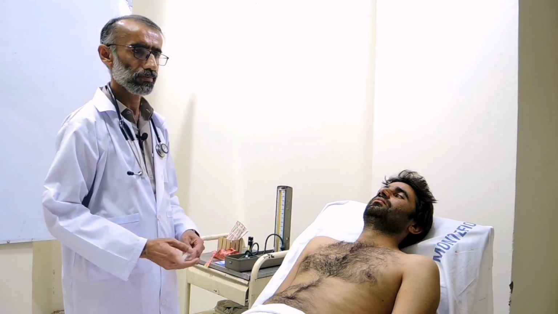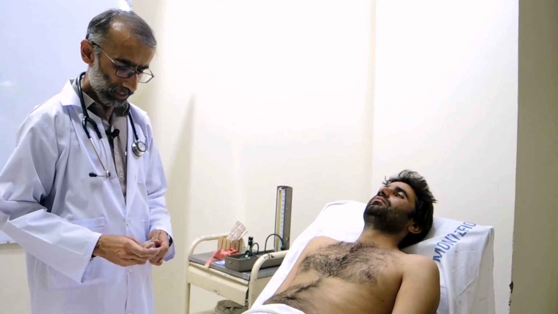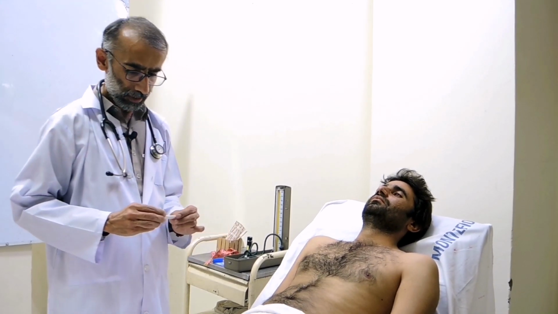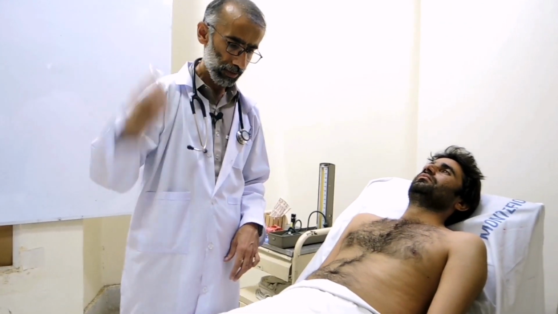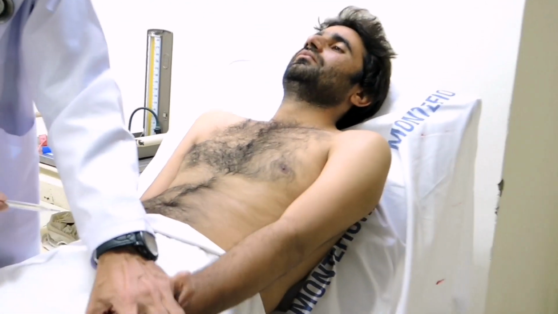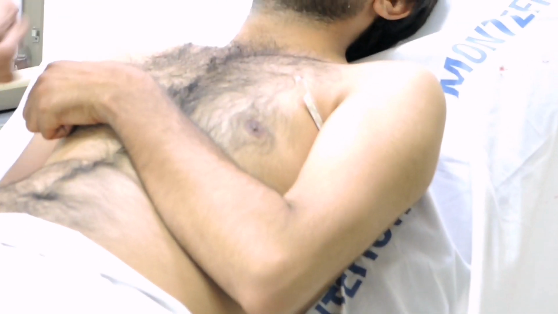Now check the axillary temperature. Shake the glass thermometer below 96 Fahrenheit and insert it in the axilla and wait for 2 minutes.